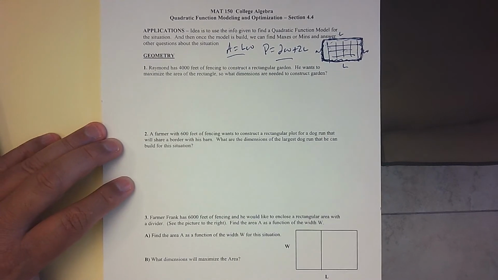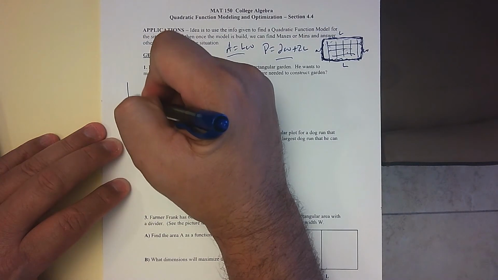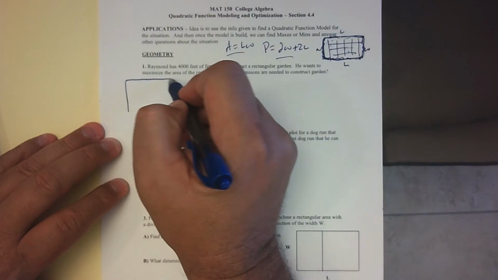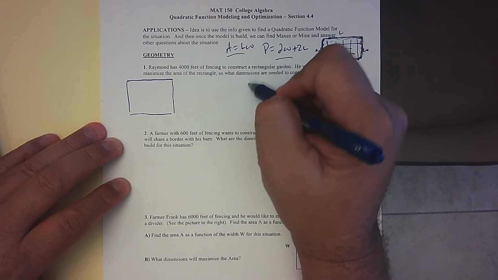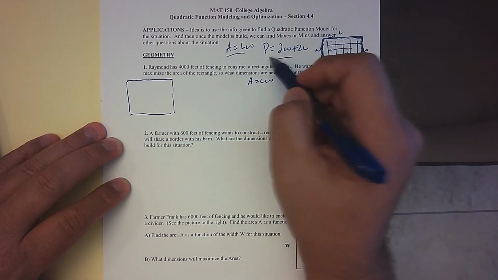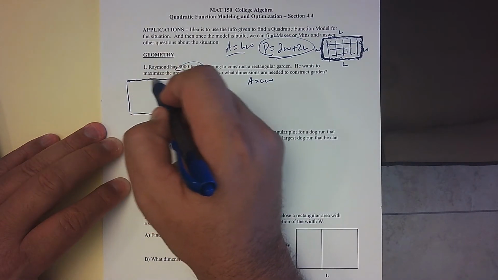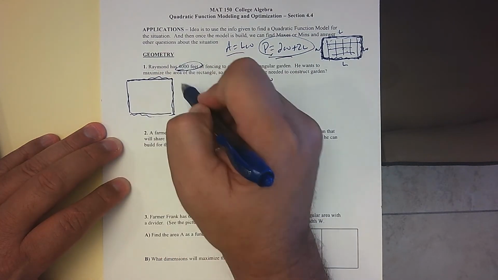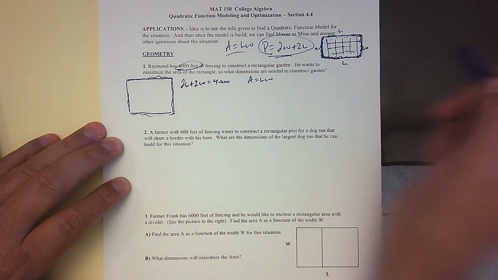So in the first problem, we've got Raymond has 4,000 feet of fencing, and he's going to construct a rectangular garden. He wants to maximize the area of the rectangle. So what dimensions are needed? So again, we have a picture like so, so let me draw a real quick picture, and we're trying to eventually maximize that, but we are limited by perimeter because they've told us that we only have 4,000 feet of fencing to put around. So that's just basically telling us that 2L plus 2W is equal to 4,000.